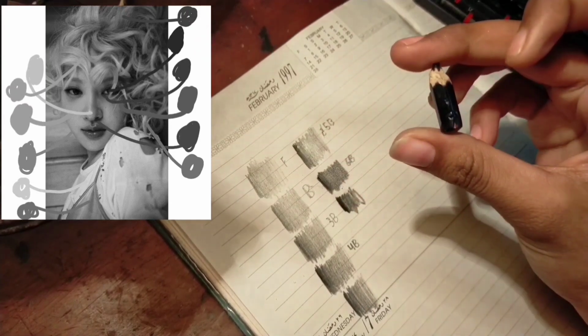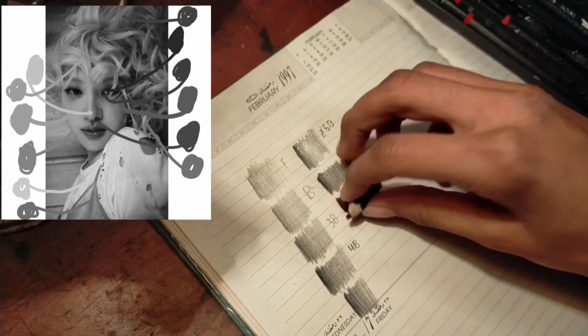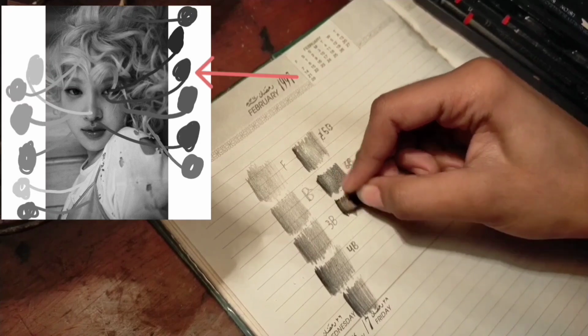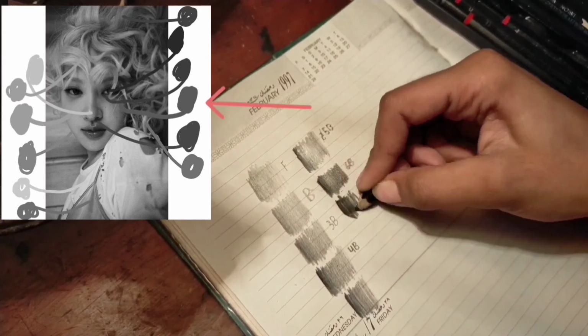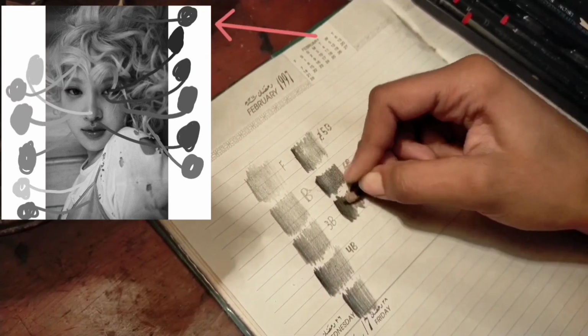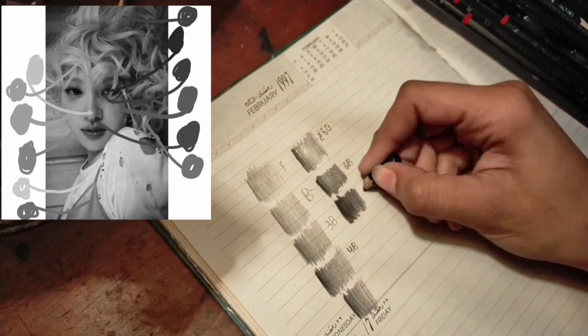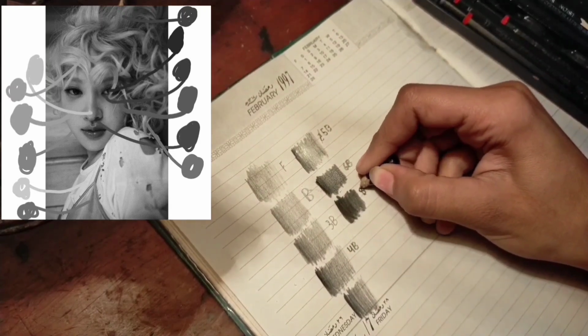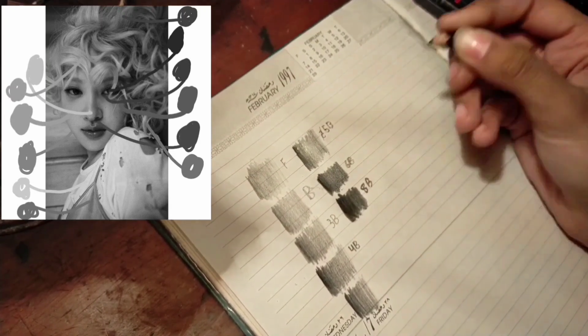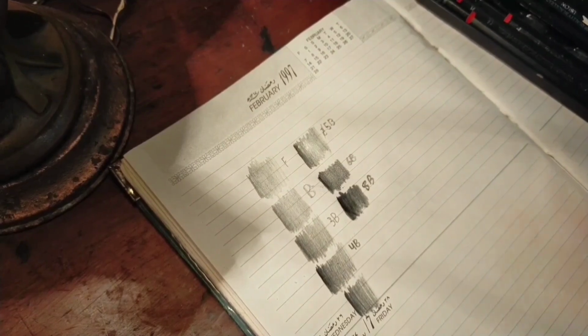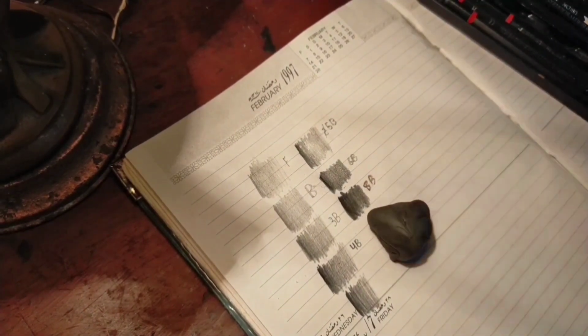Now obviously the darkest area of the whole reference is the eyes, the iris, and I'm using the 8B grade pencil, and you can see how small it is because I use it a lot. Here instead of the 8B maybe I could use a ball pen, but I don't prefer the ball pen. Now we are done with our shades.